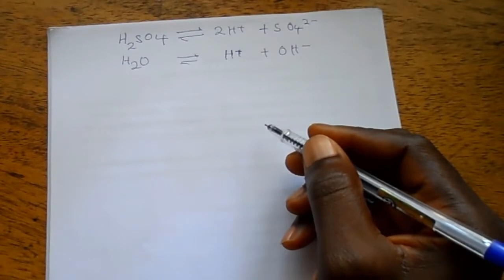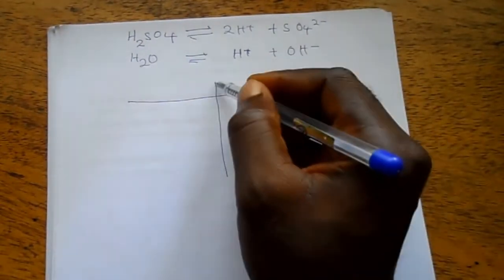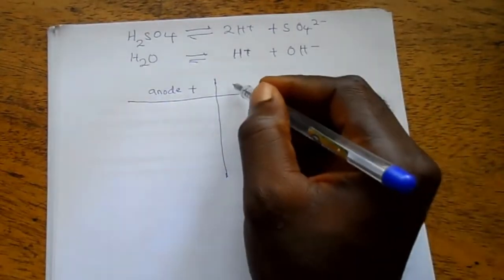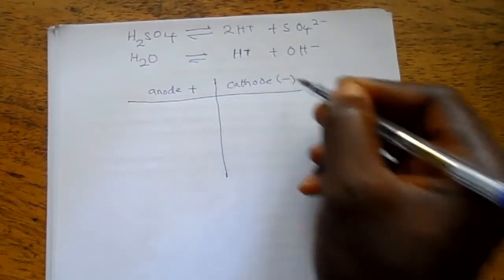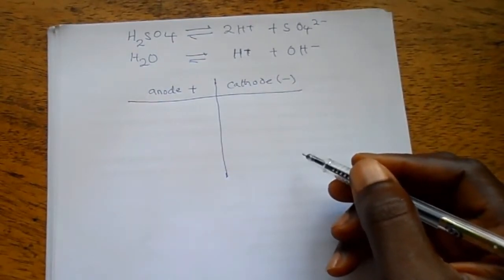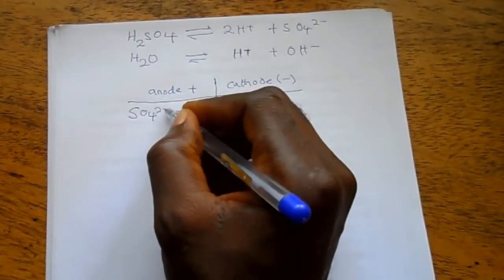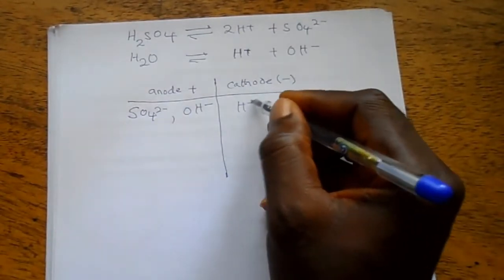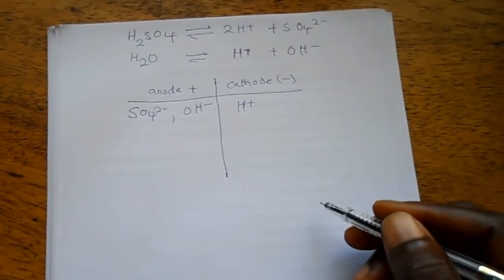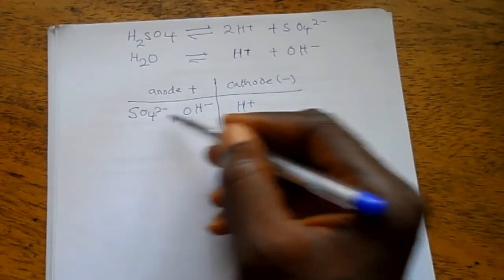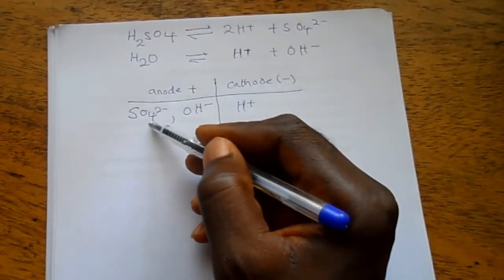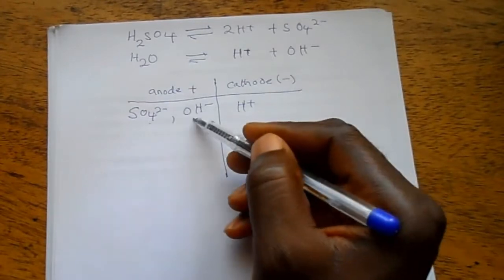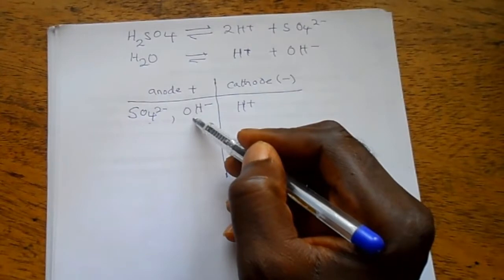Now, because it is an electrolysis, the ions will take their position in the cells. Here we have the anode, which is the positive side of the electrode, and then the cathode, which is the negative side. At the positive side you have SO4 2- and OH-, and at the negative side you have H+. Now which of these will be discharged? Because of the high stability of SO4 2-, it will not be discharged. In place of SO4 2-, OH- will be discharged, and it will move to the anode.